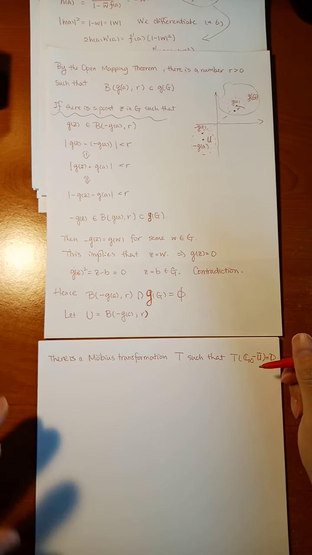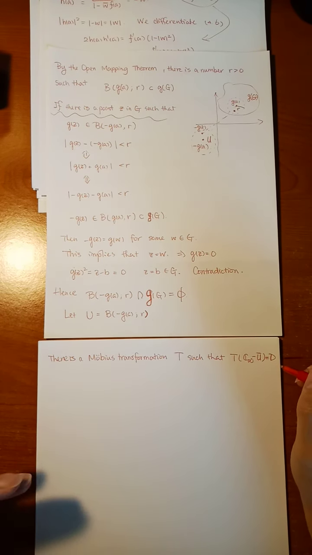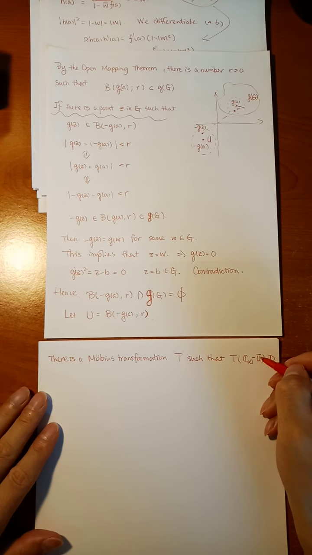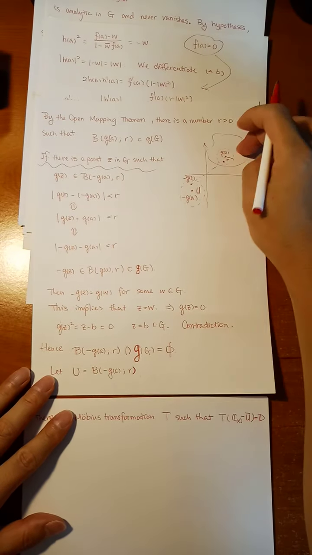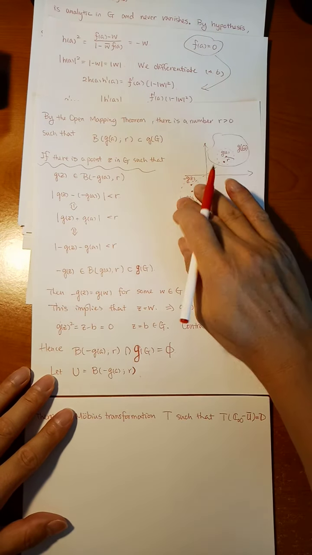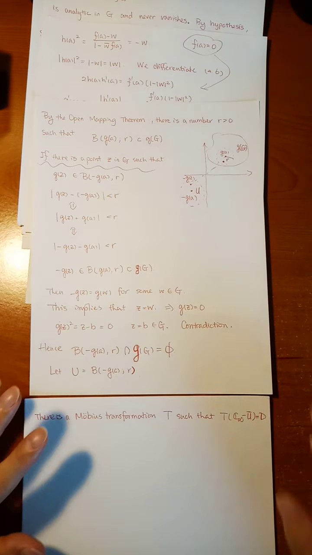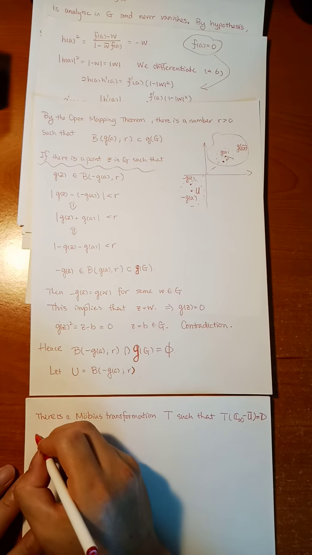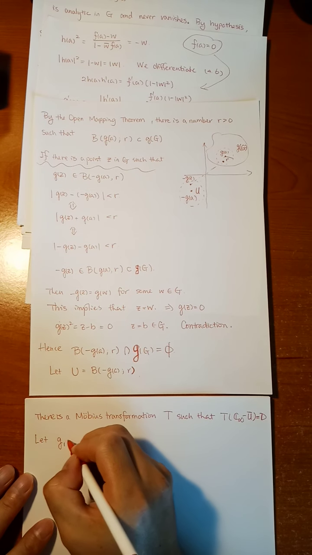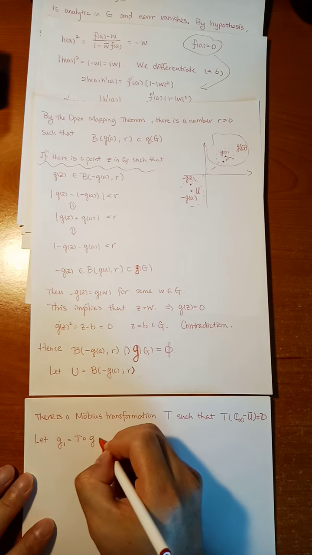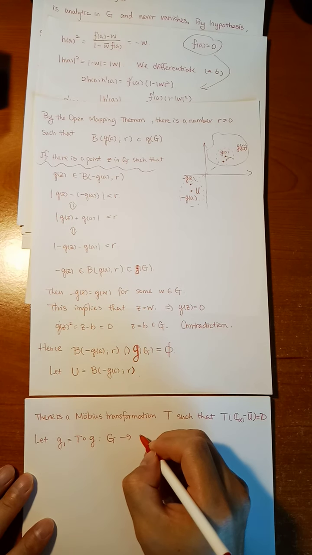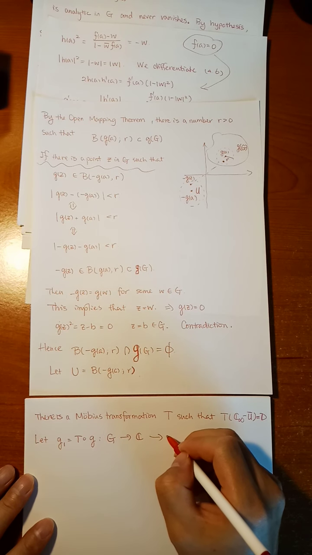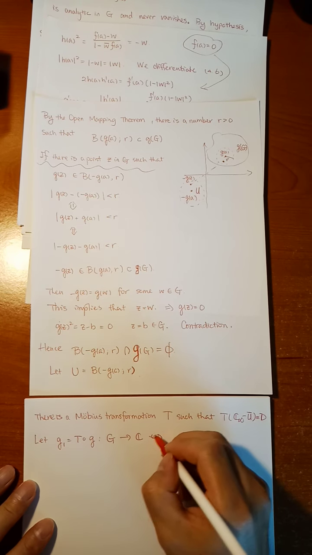It actually maps open disk to open disk. This is the open unit disk. Okay? So why does it map the complement? Because G of G is here. This is U, exterior part. So it covers all the image of G. So let G1 be T composed with G. See, G maps it to C, and then T maps this part of the image.